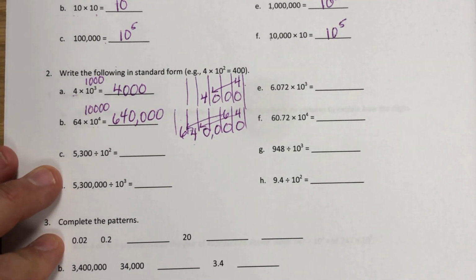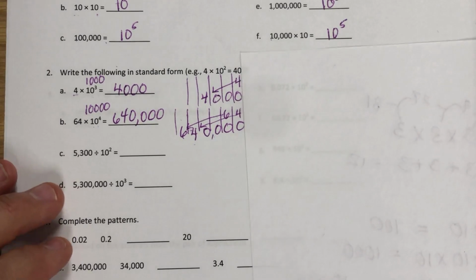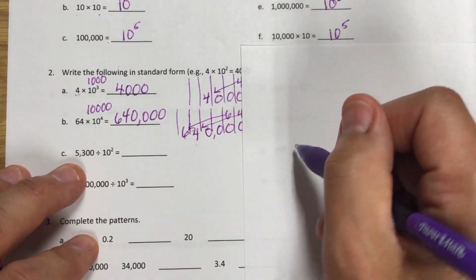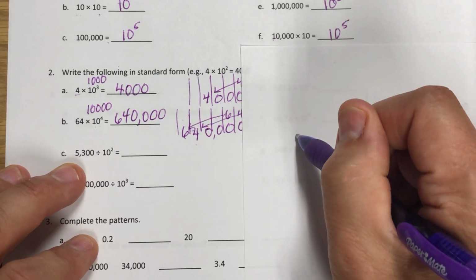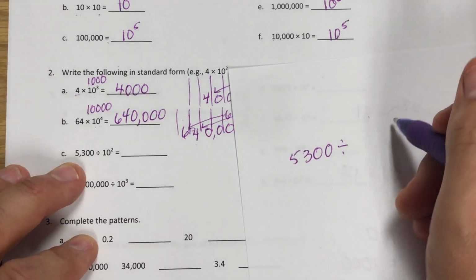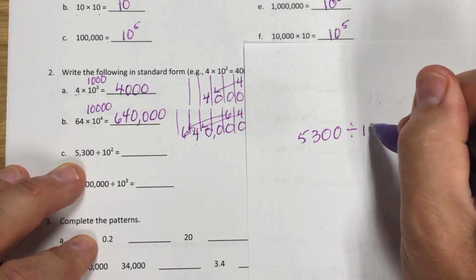Okay, for C, we're actually going to be dividing by a power of 10. Now doing the zero method, it would look like this. 5,300 divided by 10 to the 2nd power, which is 100.